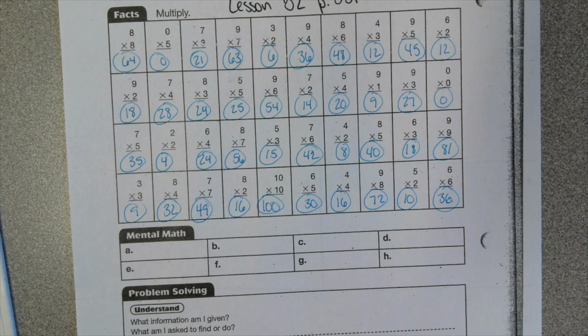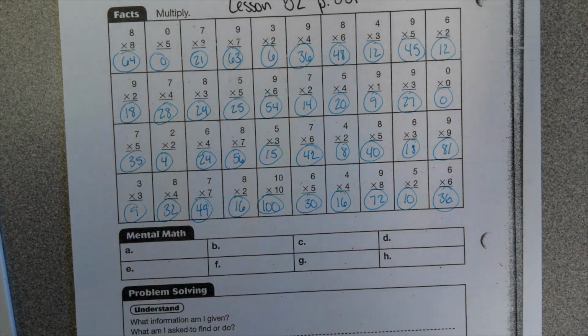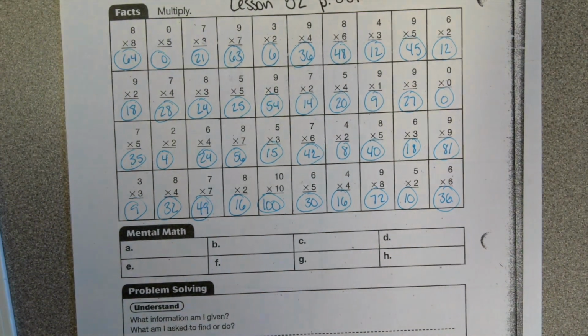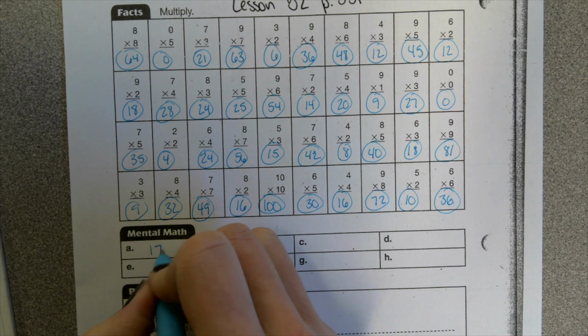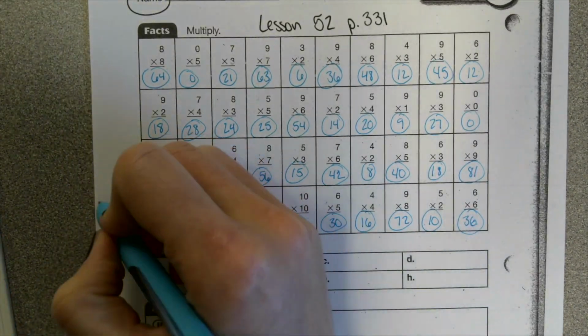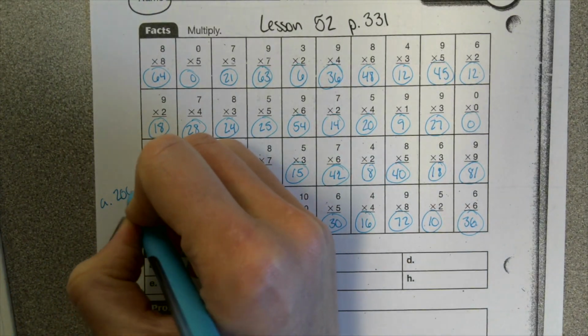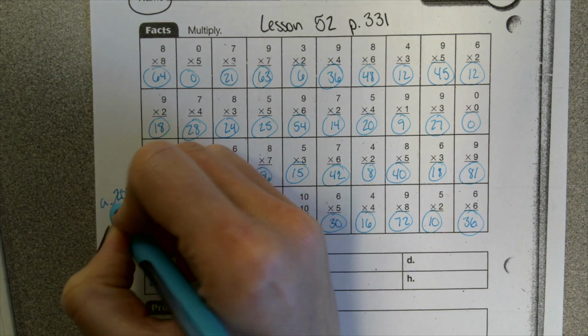Number sense A says 200 minus 30. I know 20 minus 3 would be 17. So 200 minus 30 is going to be 170. You can always write that out as well.